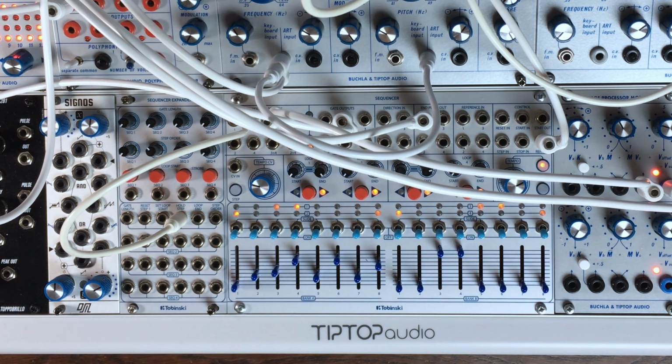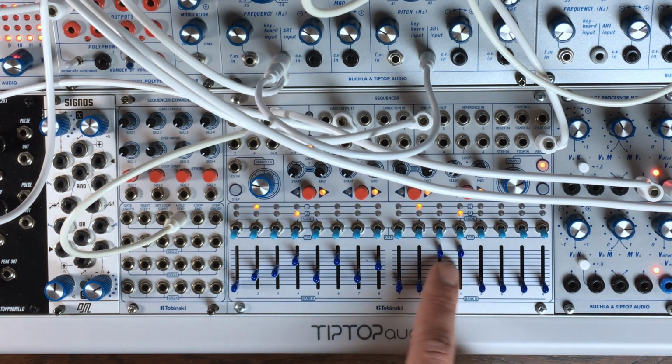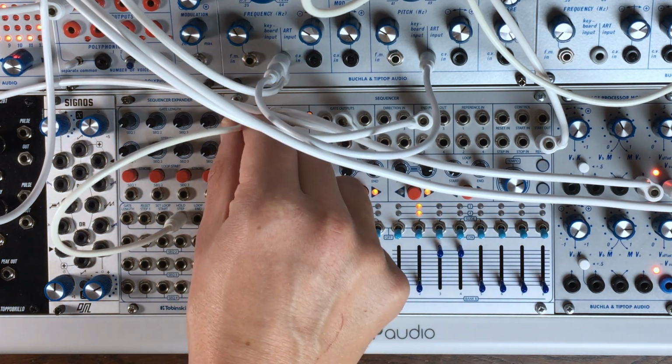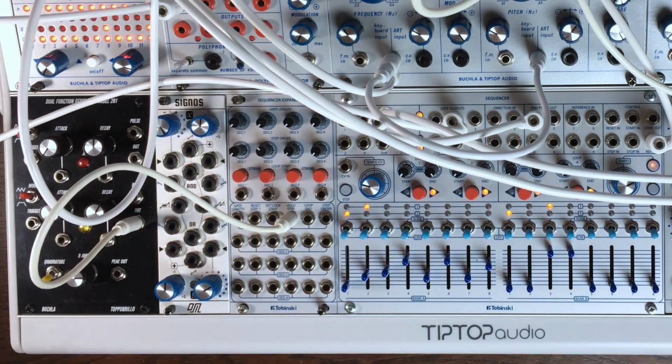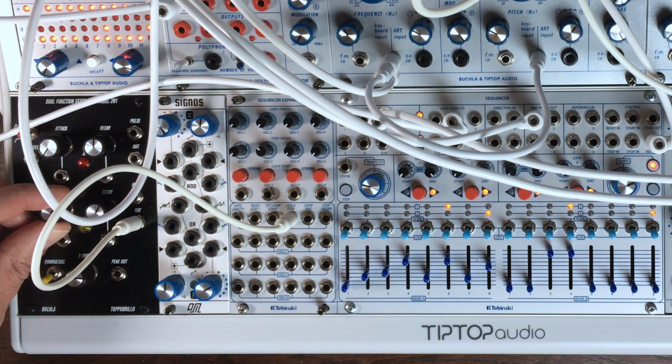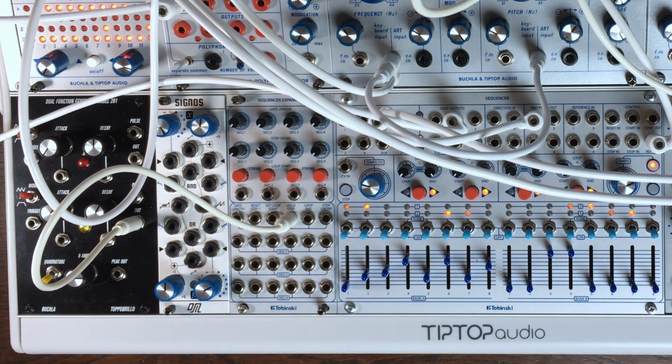Step hold, as the name suggests, will hold the step when receiving a high voltage. Here I'm doing it here. It can be done with some unsynced material as well.